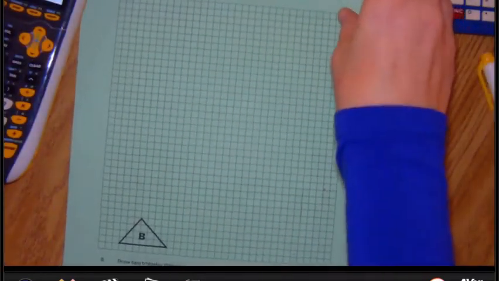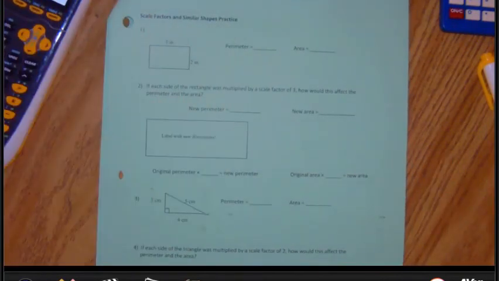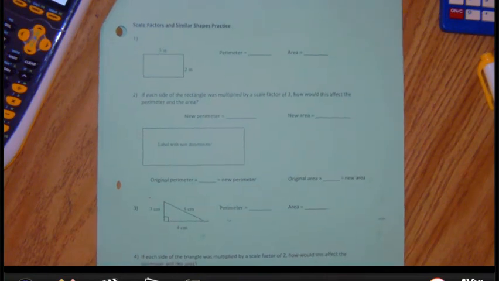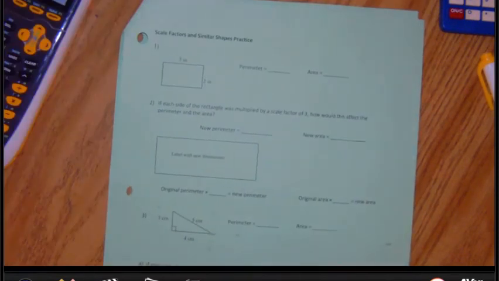All right. And here's what I want you guys to do next. You guys can skip this page of your extra triangles, but I want you guys to flip over to scale factor and similar practice. And I would love for you guys to complete problems 1 through 6 on your own. And if you guys have any questions, please let us know.